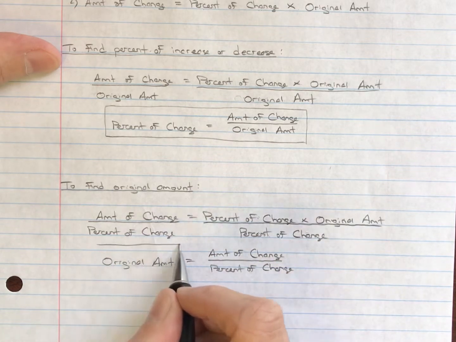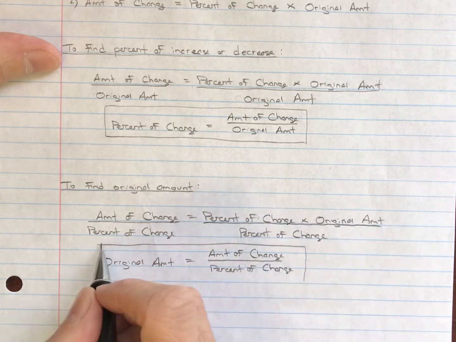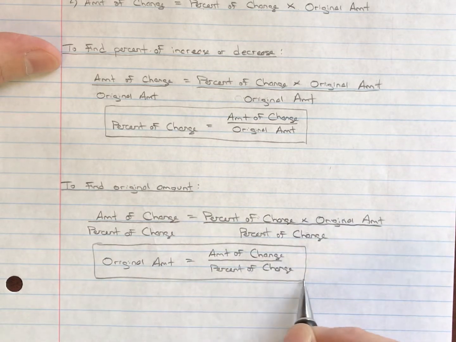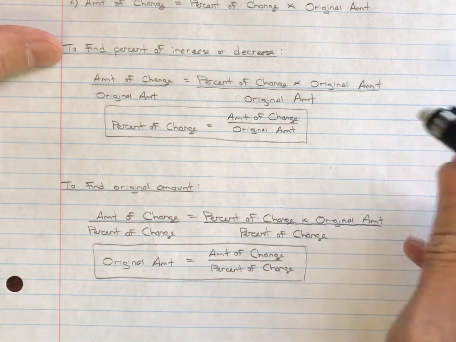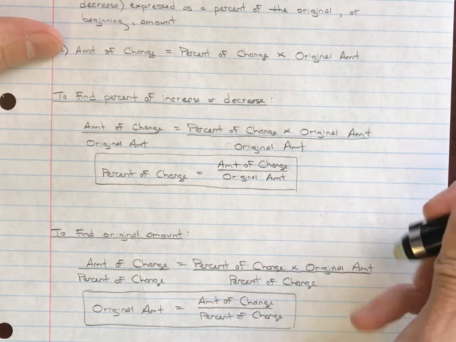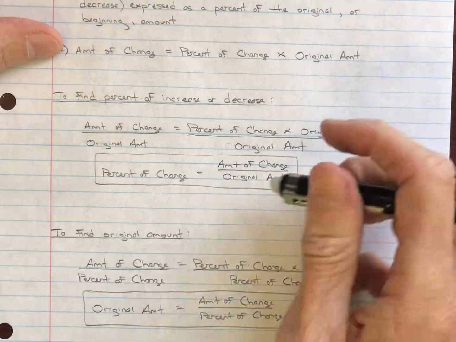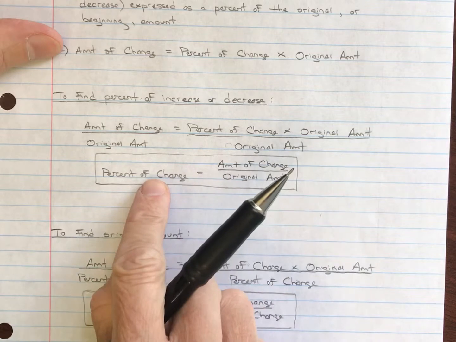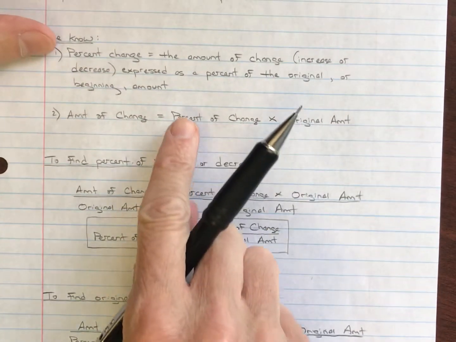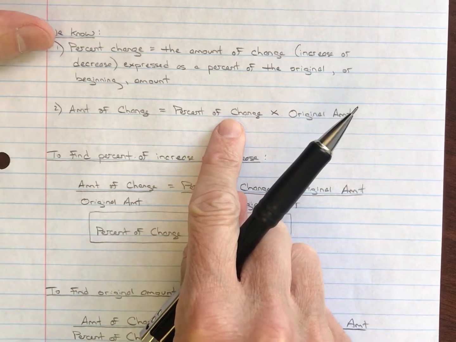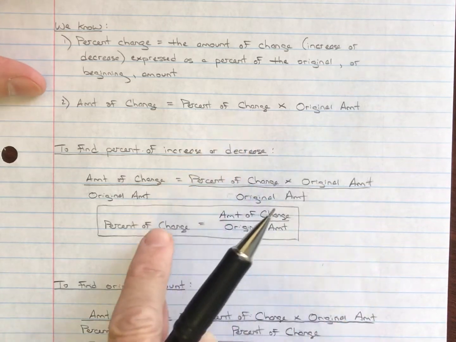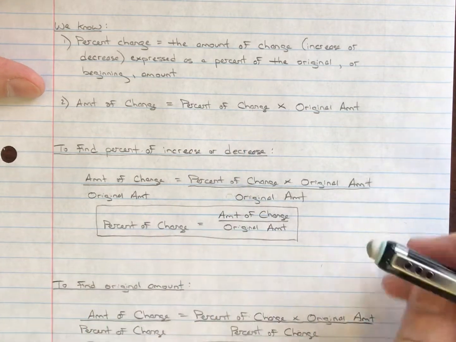And I forgot one thing. Okay, I forgot one thing. Let's go up to here. I forgot something. Because we haven't included our percent of change, and in this equation, the percent of change is a decimal. What's going to come out of this is a decimal.